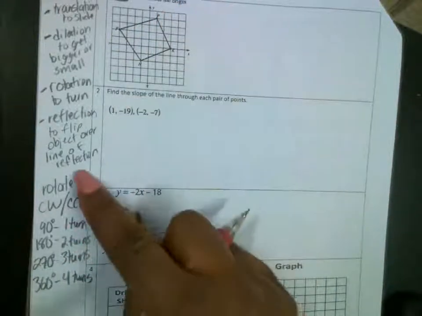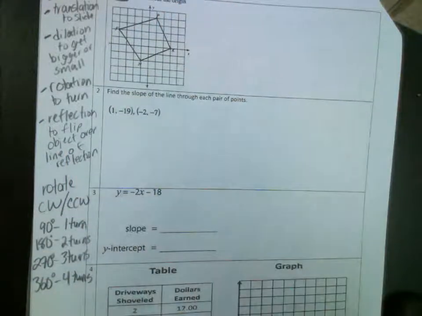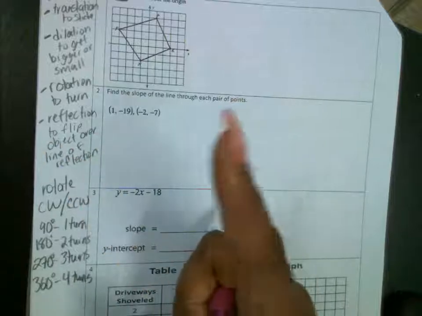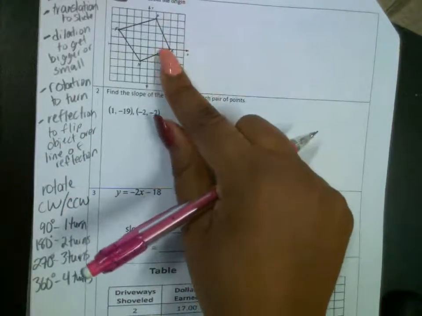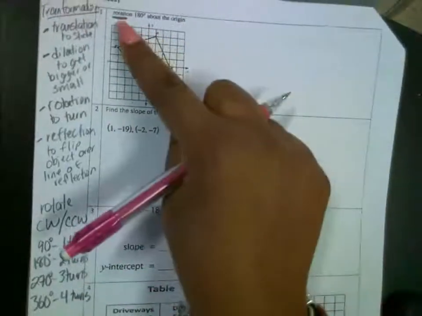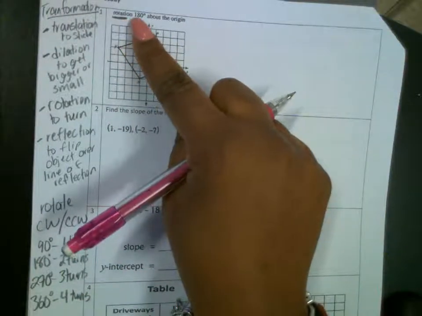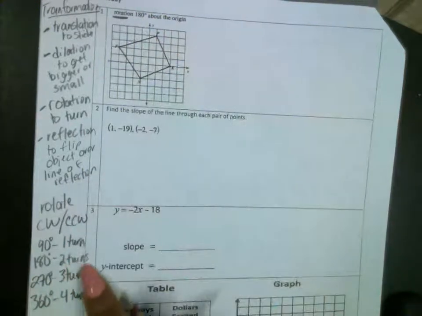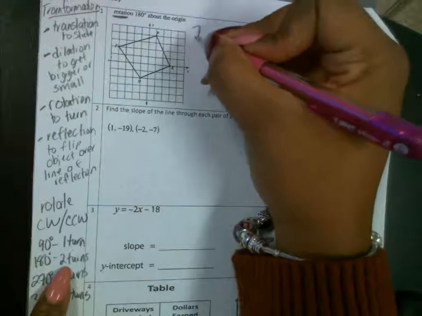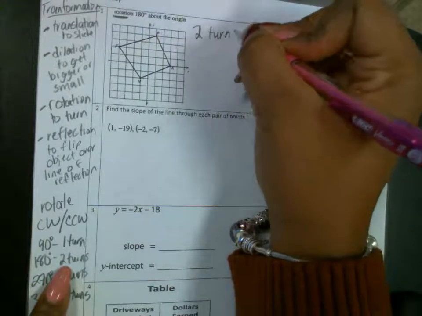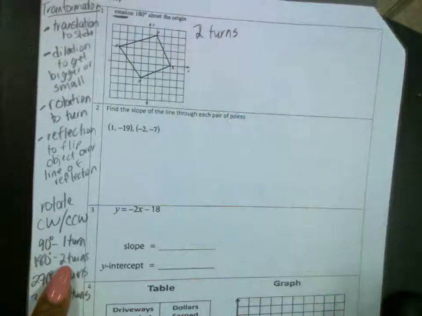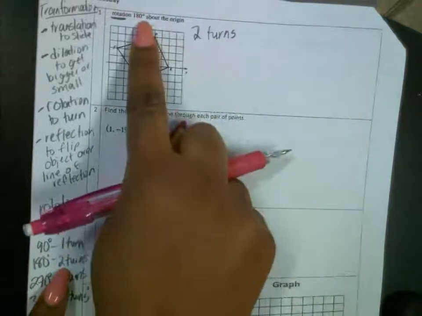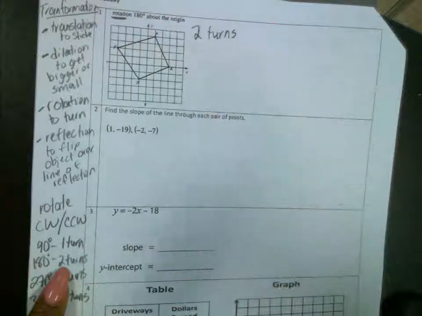So this is how you physically move it. Now, yesterday we talked about the rules, and you can always use the rules. But because I'm given a graph, I'm going to physically turn it. The rotation is 180 degrees. That's two turns. So I'm either going to turn it to the left or to the right. It doesn't matter because it's 180. When it's 180, it doesn't matter if you turn it to the left or to the right because it's going to land in the same place.